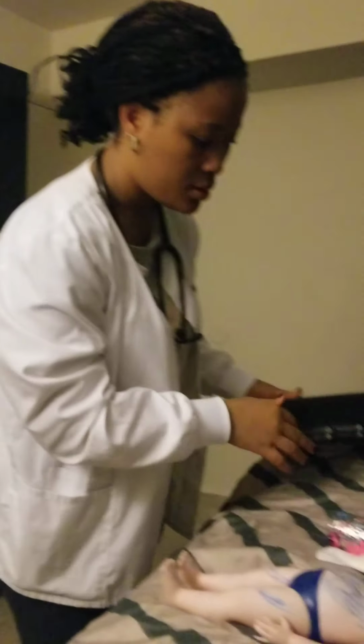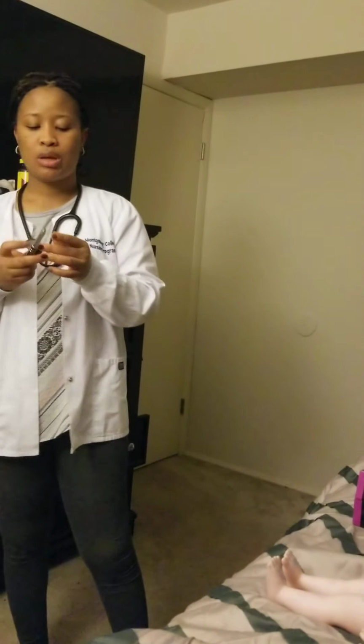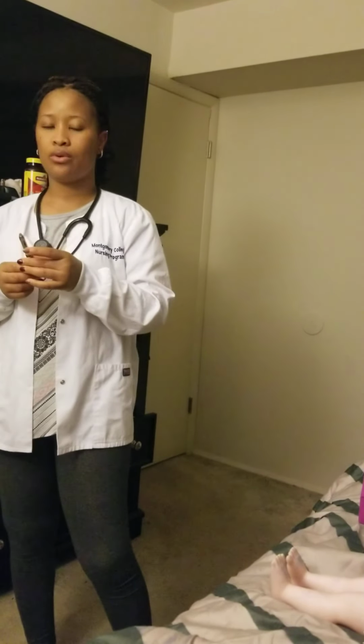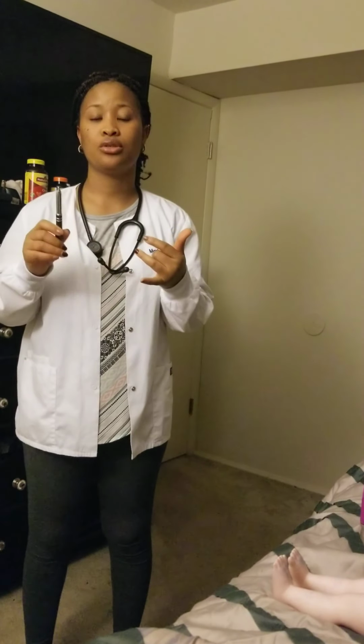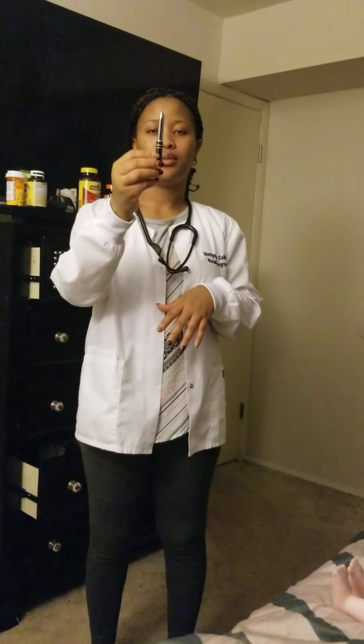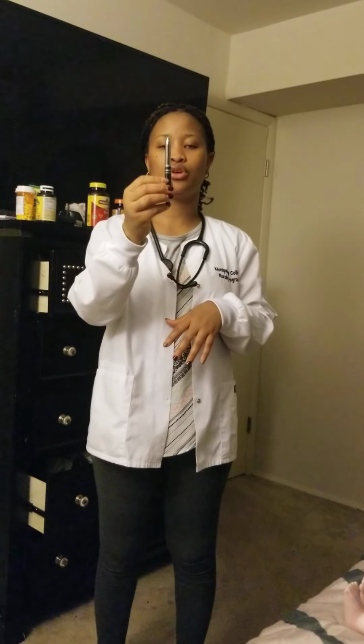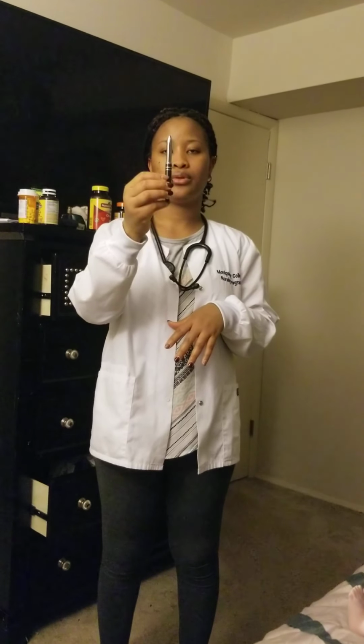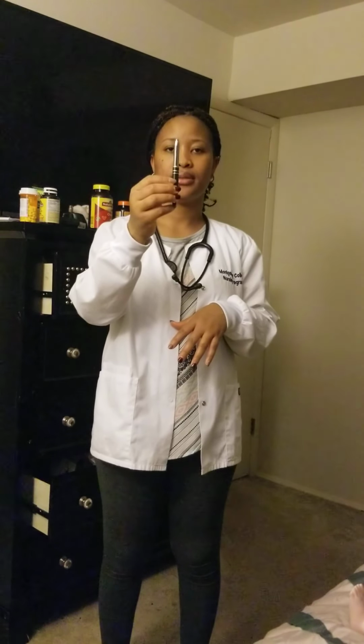Okay, so I'm going to check cranial nerves 3, 4 and 6. So I'm going to use, where's my pen light? Okay, right here. I'm going to use this pen light. I'm going to check for accommodation, reaction to light, pupil dilation, and all that. Okay, so keep your eye on the pen and move your eye when the pen moves. Don't turn your neck, don't turn your whole head, just your eye.